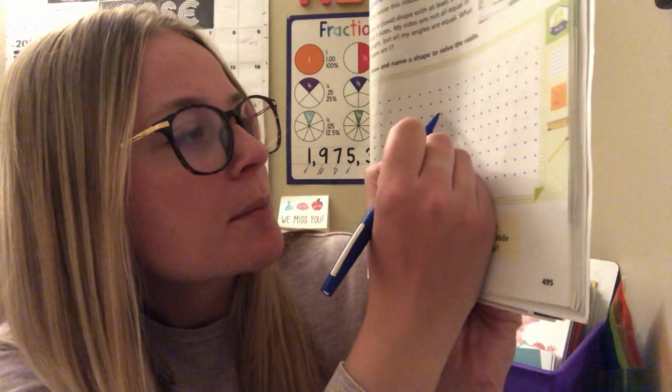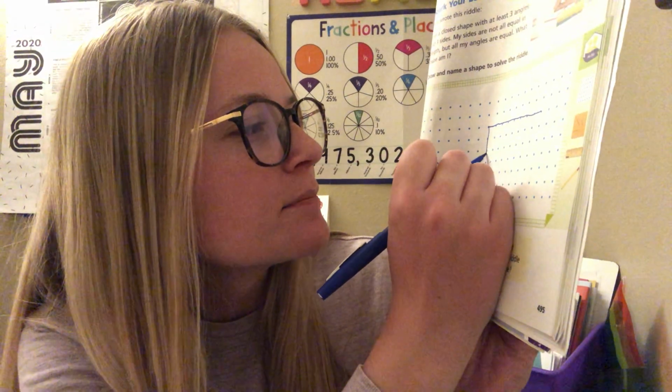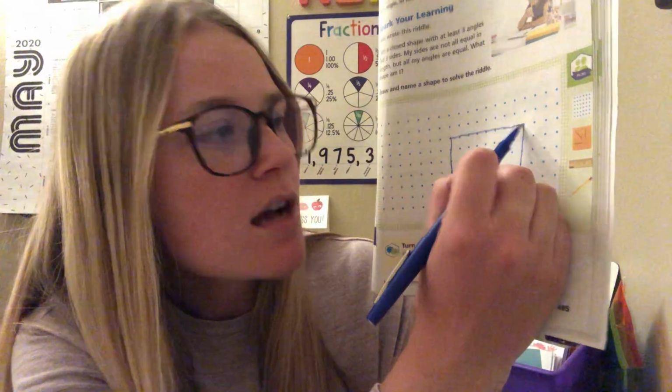So I'm thinking of a shape with at least 3 angles and at least 3 sides. It could be a triangle, but that might be difficult to do exact angles. So we could do more than 3 sides and do 4 sides and go from dot to dot. Do you see what shape I'm doing? It's a rectangle.